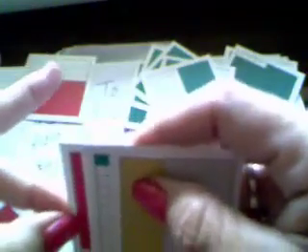And so we can see that it takes 10 thousandths to be equal to 100th. And it would take 10 hundredths to be equal to 1/10. And it would take 100 thousandths to be equal to 1/10.